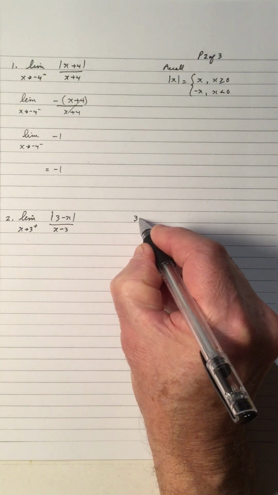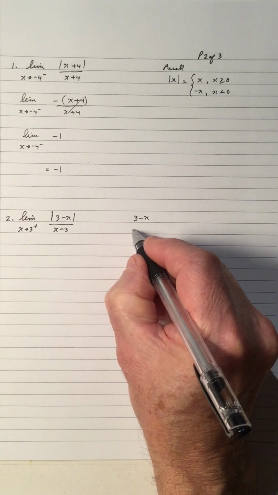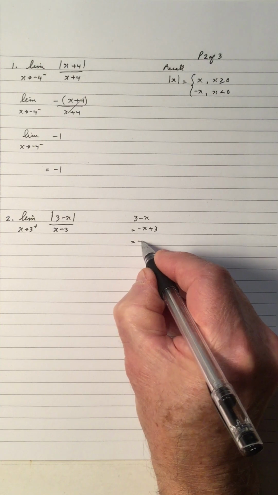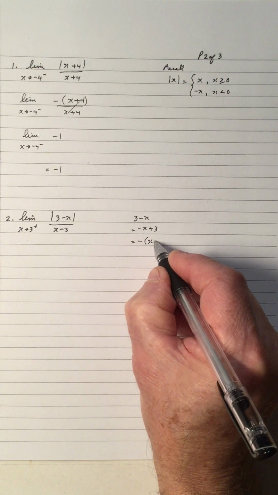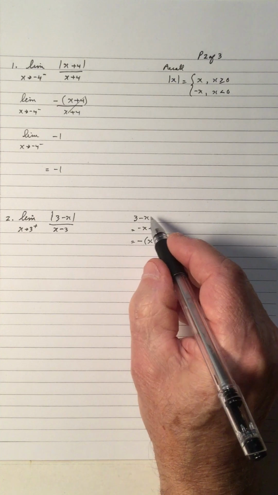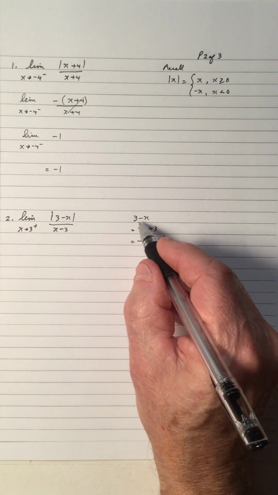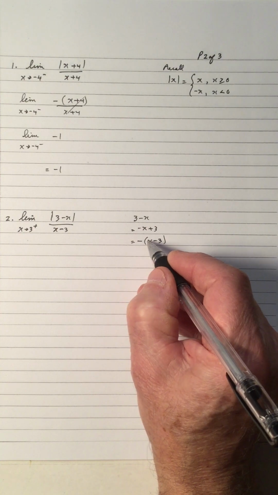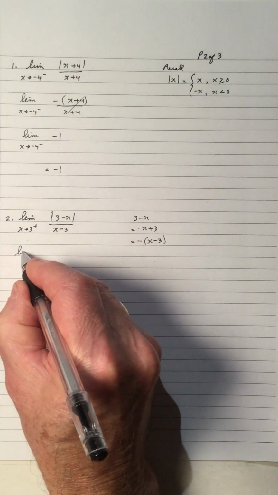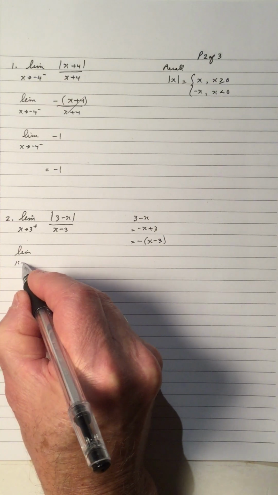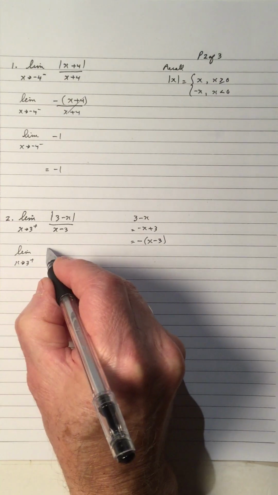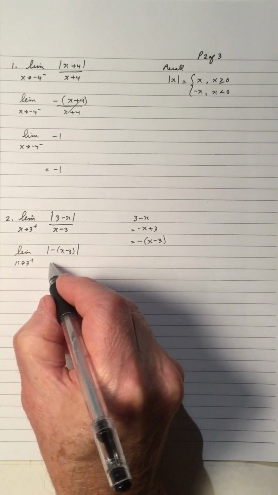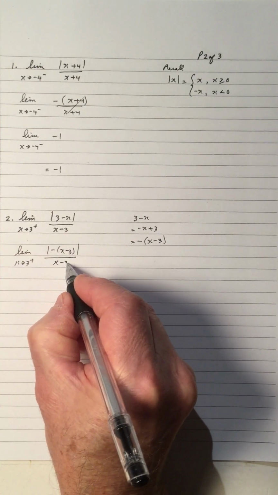So 3 subtract x is the same as negative x plus 3, which is the same as the negative of x minus 3. So 3 minus x, descending order, negative x plus 3. Remove the negative out, we get an x minus 3. So that means we can now rewrite this as negative of x minus 3. Not doing the absolute value yet.